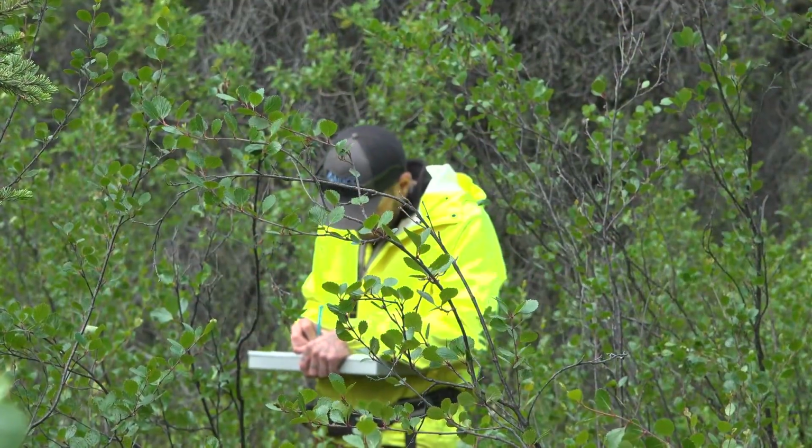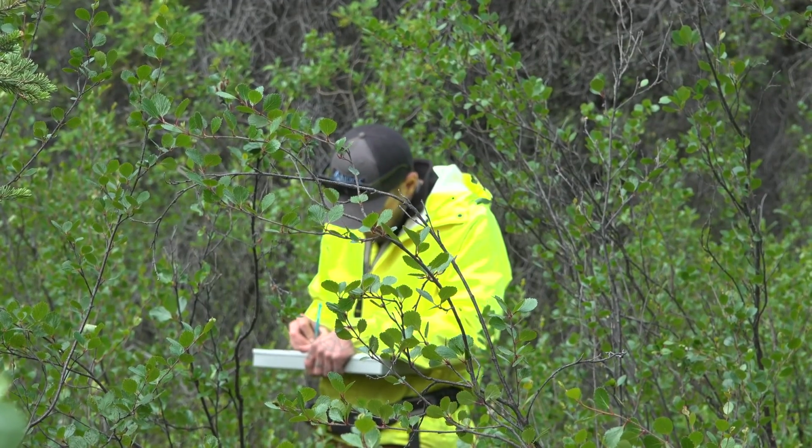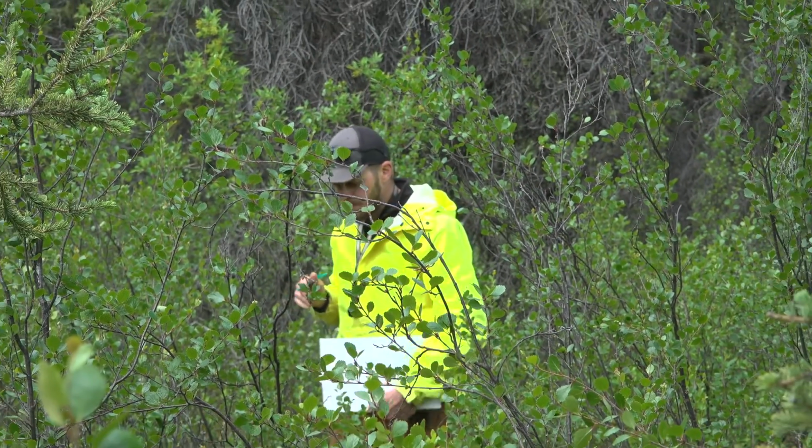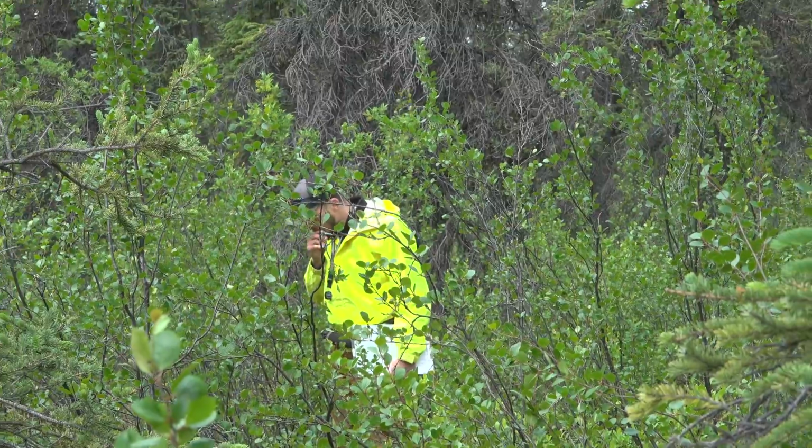So we're really just collecting data. We're pretty much out here, I would say, throughout the Alaskan summer, which is pretty much late May to maybe early September, kind of depending on the year. We're out here probably 60 days or so.